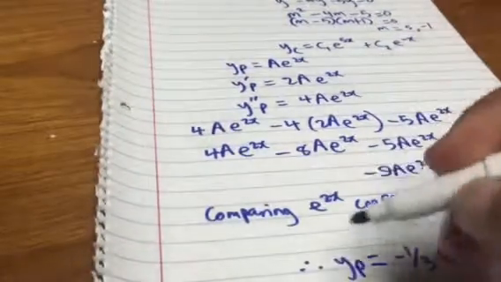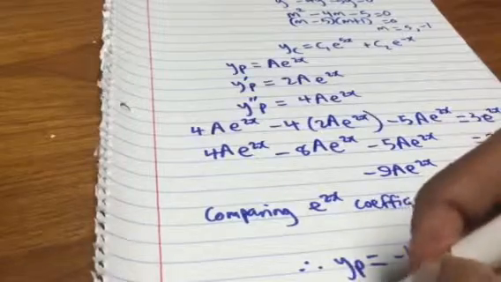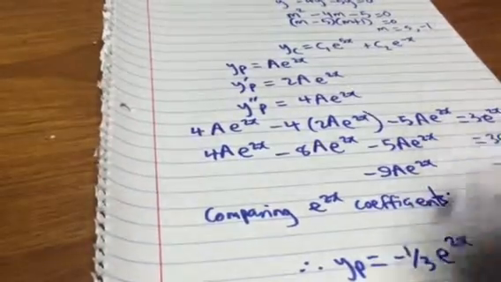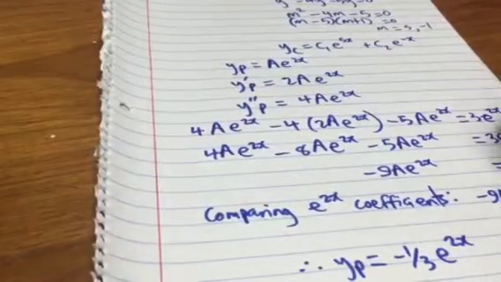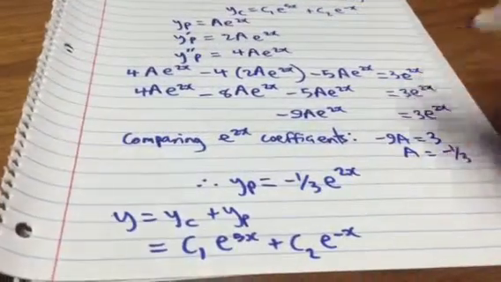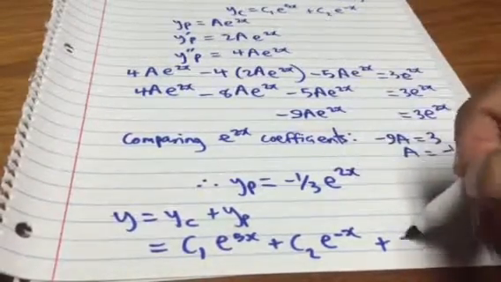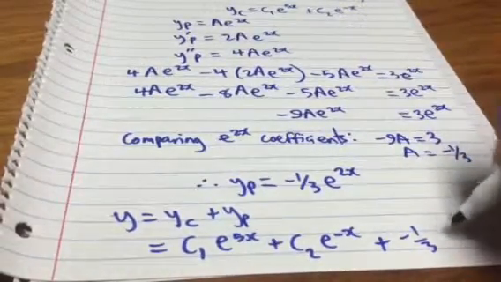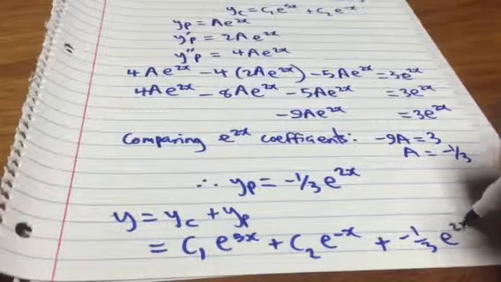And that was c1 e to the 5x plus c2 e to the minus x. And we're now going to combine that with our particular solution, minus 1/3 e to the 2x.